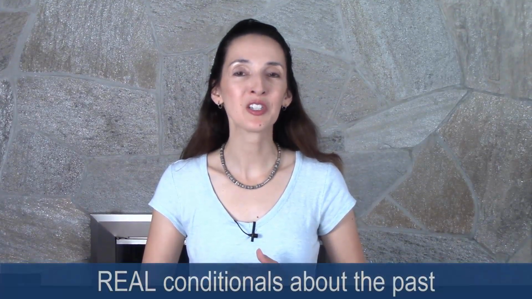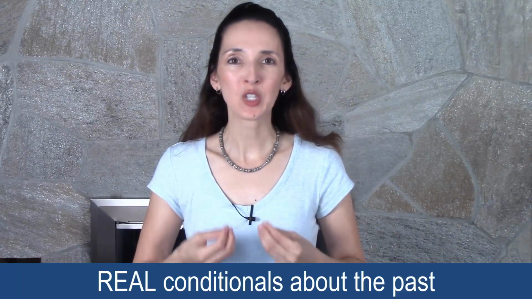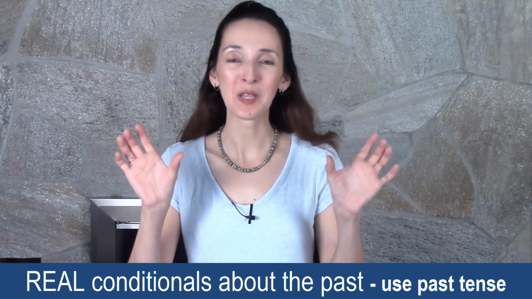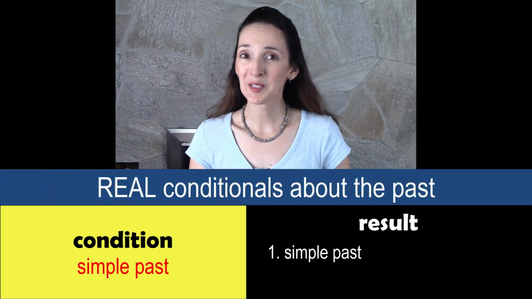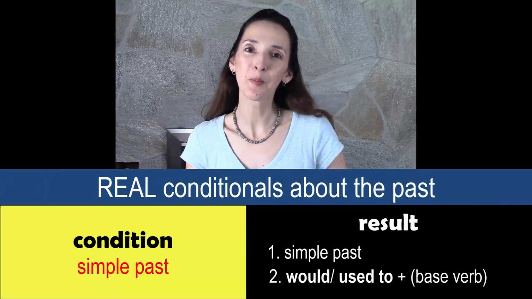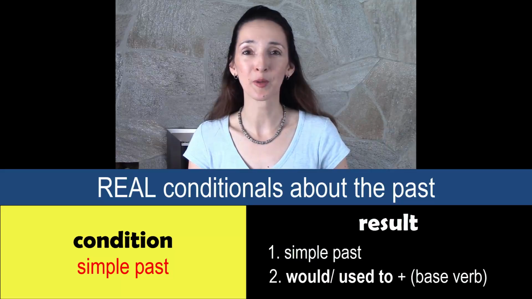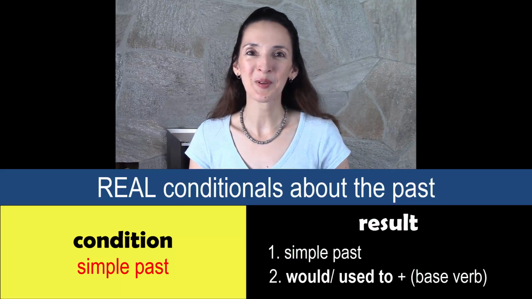So just as we can have real conditionals about the present, we can have real conditionals about the past. In our real, factual conditionals about the past, we use the past tense in both clauses. Besides the simple past, we could use the helping verbs would and used to plus the base verb in the result clause. Let's look at more examples.